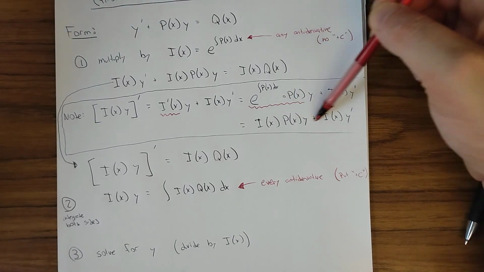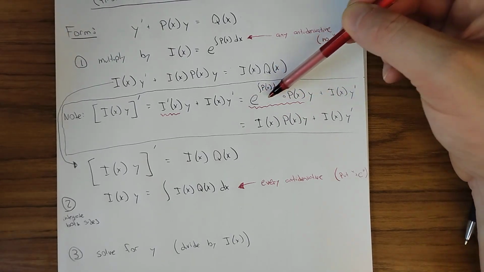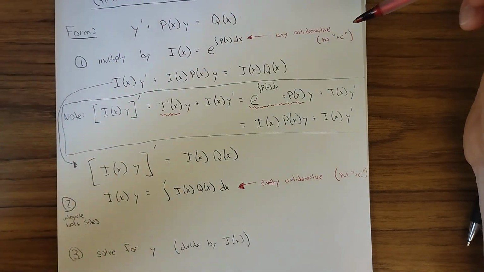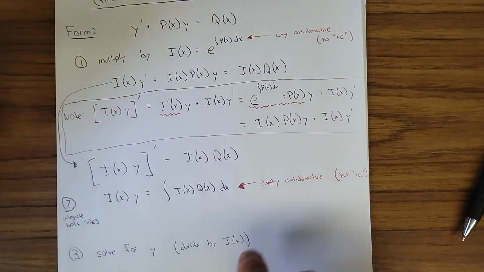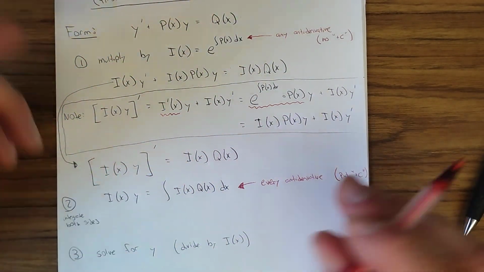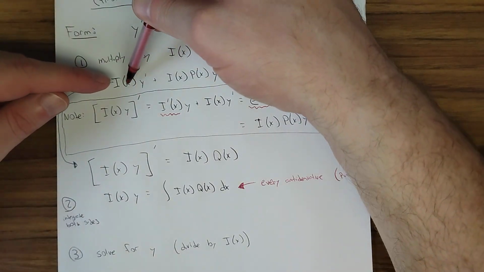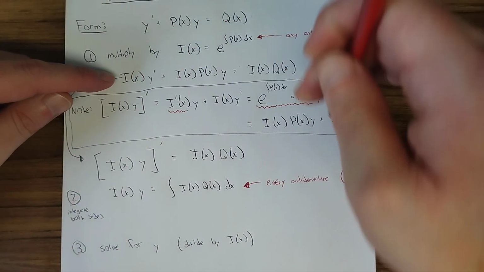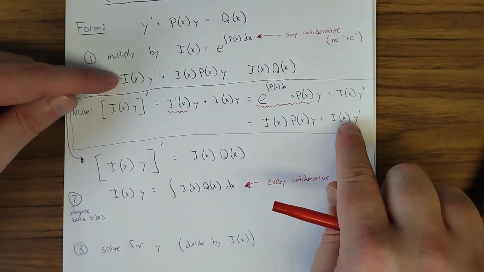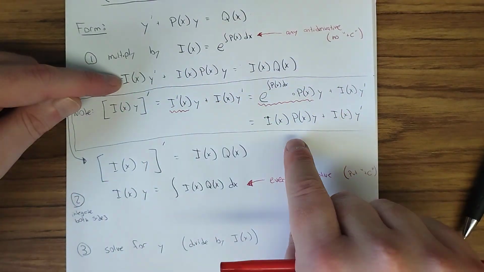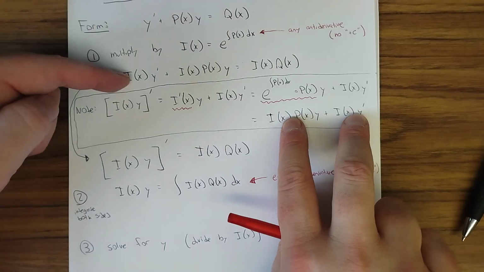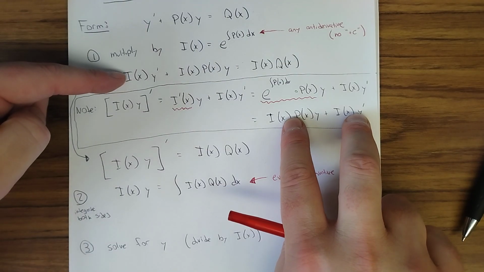Really, on this line, nothing changed except I replaced this with I of x again. And what were we checking? It's easy to forget. We were checking that this comes out to the left-hand side, which it does. This came first and this came second, but it's all there. This is the same as this.